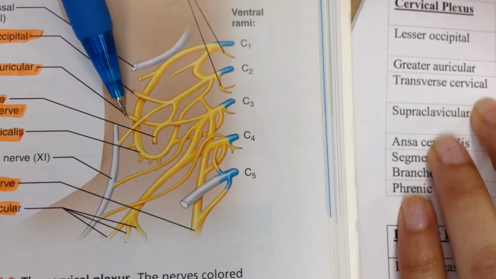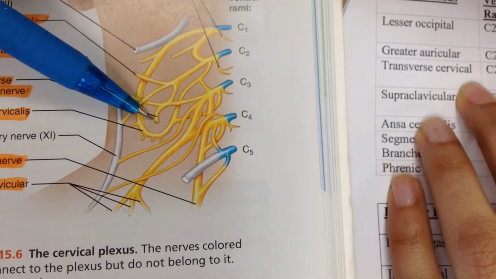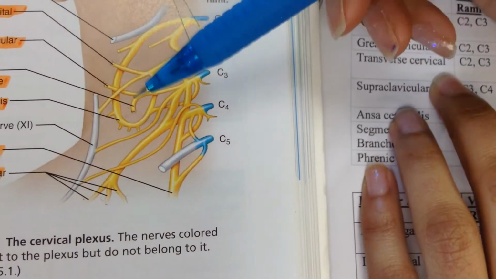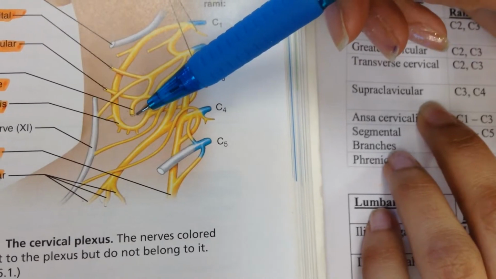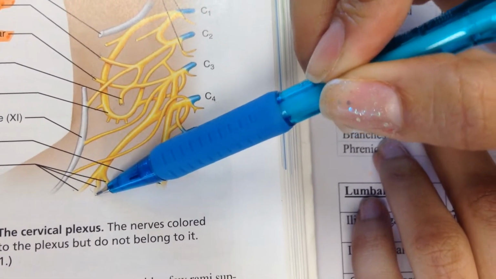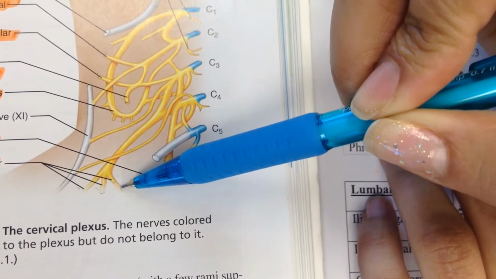Cervical plexus, transverse cervical, ventral rami, C2, C3. Cutaneous structure served, skin on anterior and lateral aspect of neck. Cervical plexus, supraclavicular, ventral rami, C3 and C4. Cutaneous structure served, skin on shoulder and clavicular region.